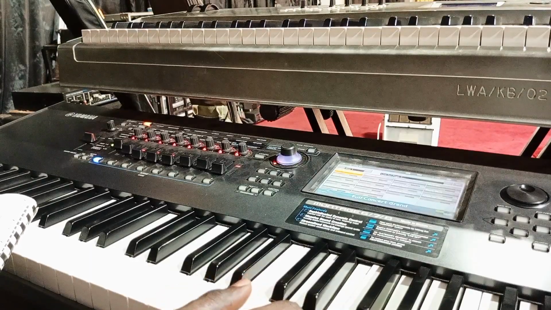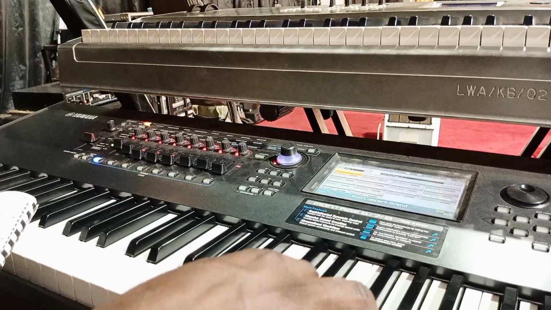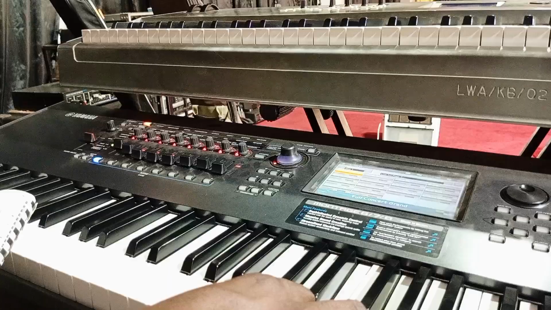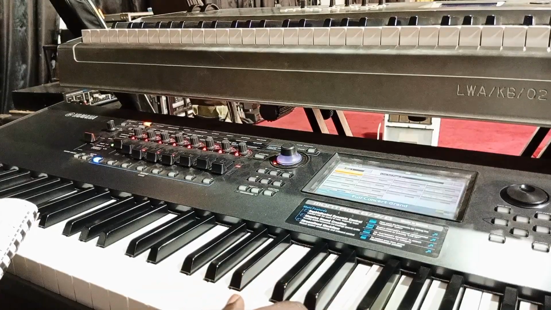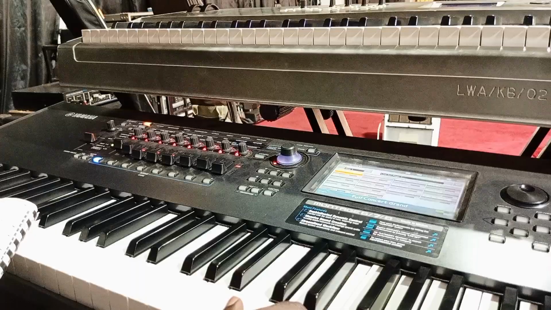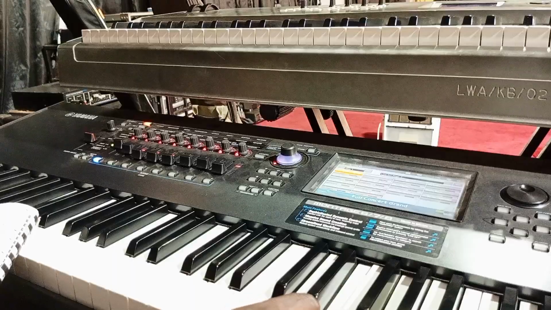So in this case, C is on the root. So we call it C because C is on the root. The root is the note from which a chord originates. The root of the C chord is C. So this chord is originating from C, which is the root.